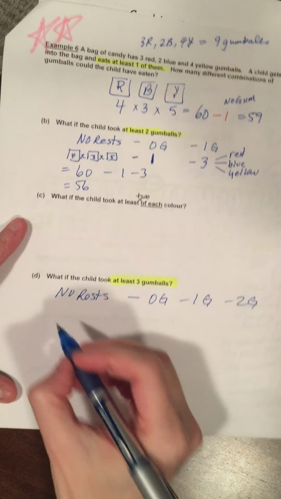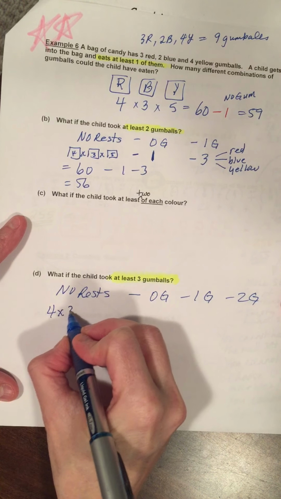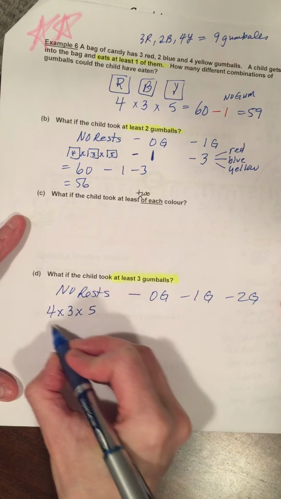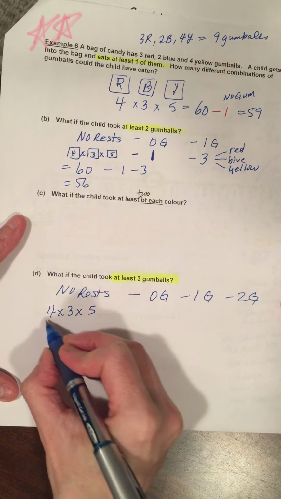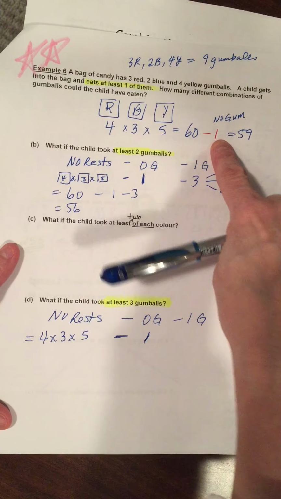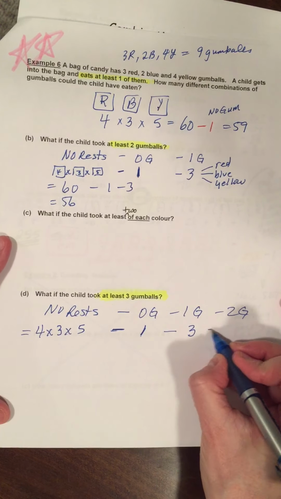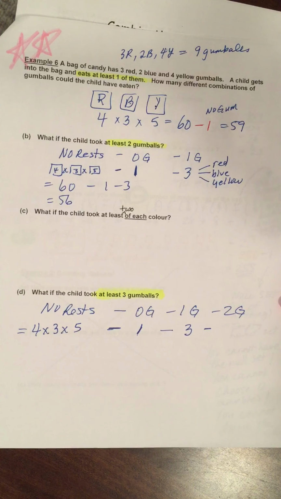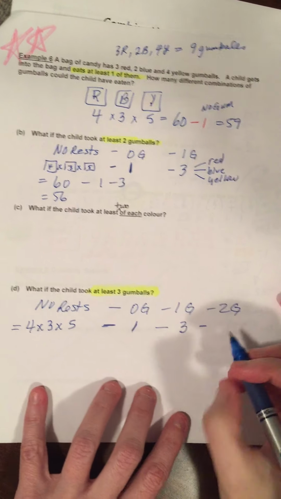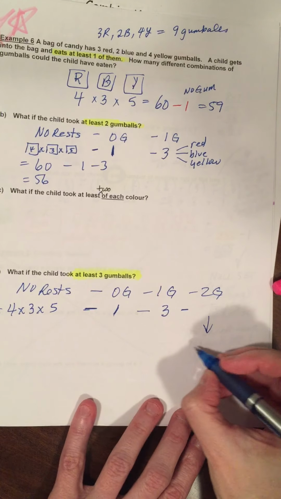Okay, so hold on. No restrictions would be the 4 times 3 times 5. 0 gumballs, 1 way. 1 gumball, 3 ways. And what about 2 gumballs? What about 2 gumballs? Well, let's think about this.